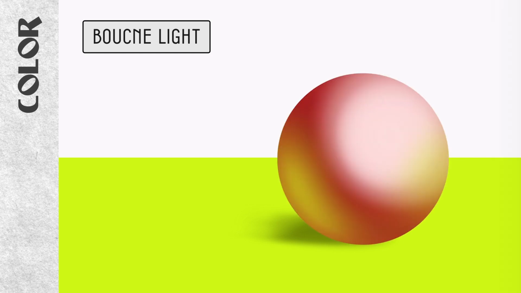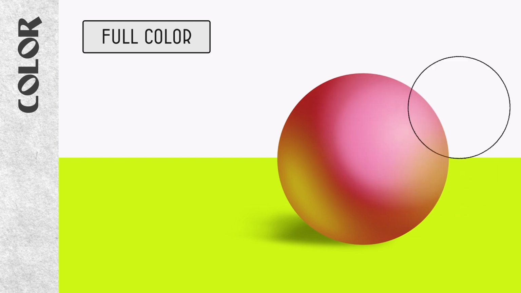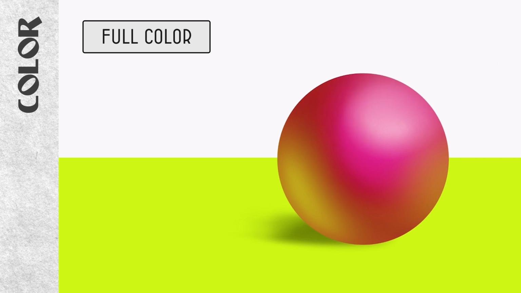Now, white light is made up of every color, and each of those colors has its own wavelength. If we change our spotlight color to a red-violet, we'll need to reduce the strength of our highlight since it's one of the weakest wavelengths. In a full color scenario, you'll need to identify the local color of the object, the color cast of the light source, as well as the color of any bounce or reflected light in order to capture the light and color realistically.